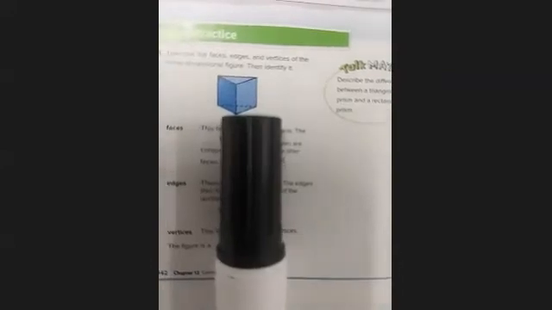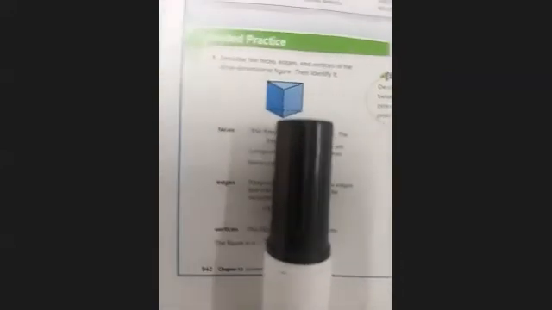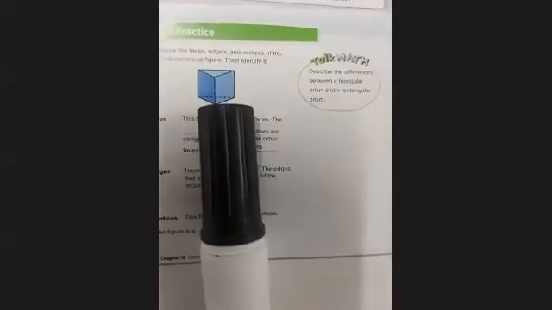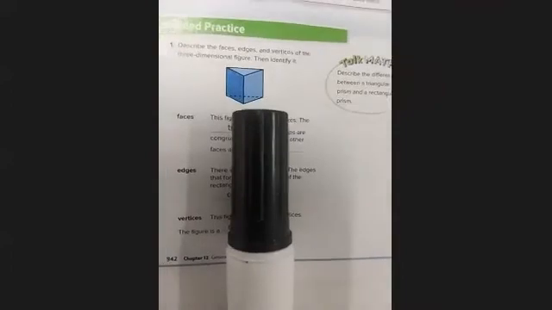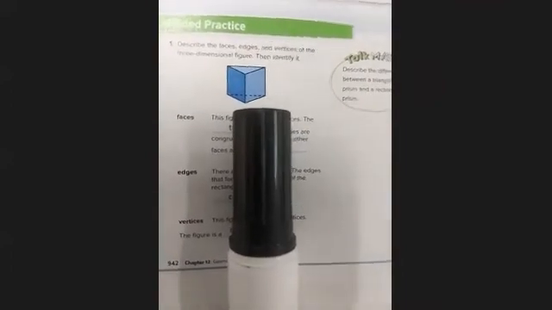Vertices. Read again. Describe the faces, edges, and vertices of the three-dimensional figure. Then identify it, meaning name it. Give it a name.